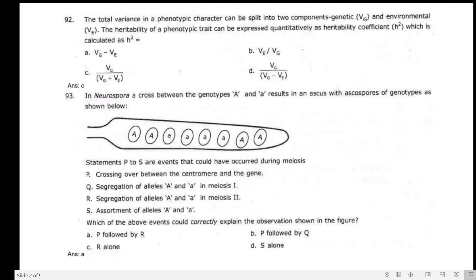If you consider this Unit 8, you should study some important topics of Neurospora, such as what is a genotype and what is an ascus. Genotype questions are very repeatedly asked in the CSIR exam, so attend the quizzes and get better knowledge.